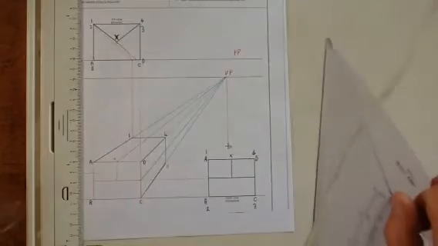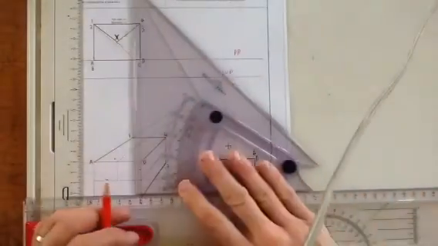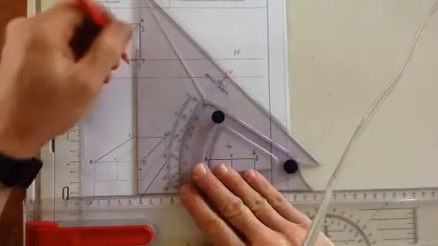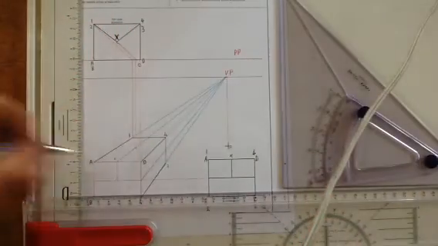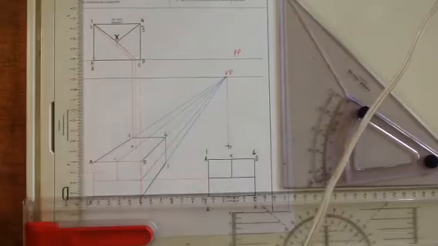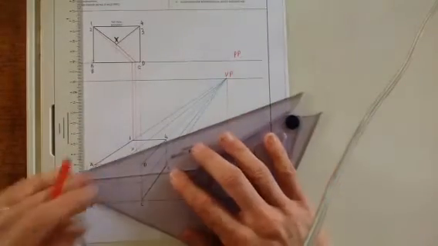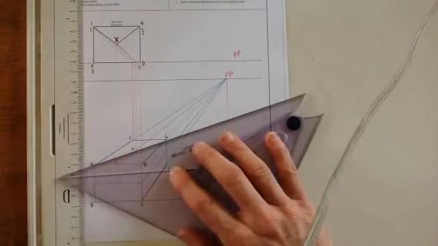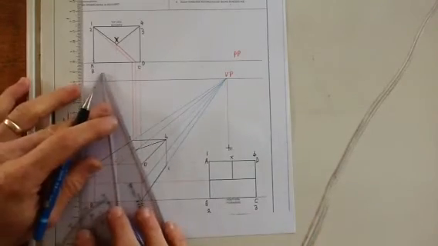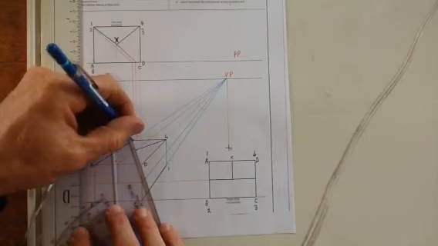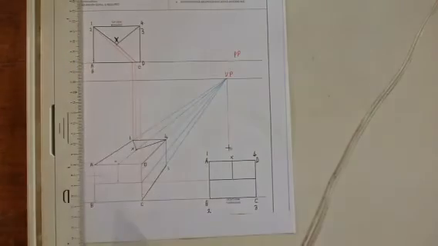And drop a perpendicular line down, and I will be able to find point X over there. So you extend a line back from there and from there. Can you see the triangular shape happening?